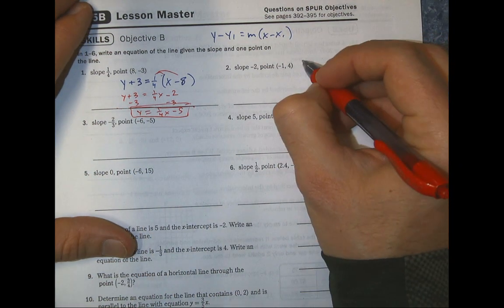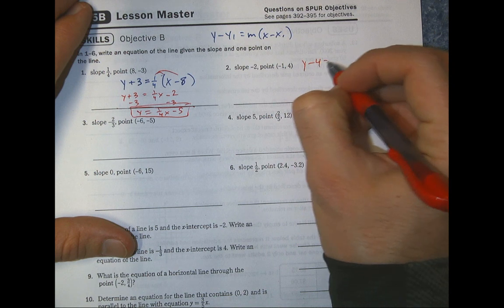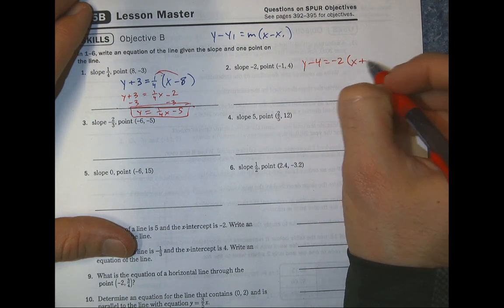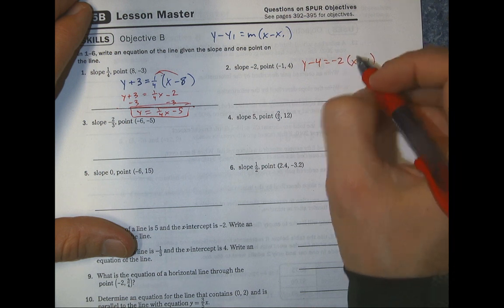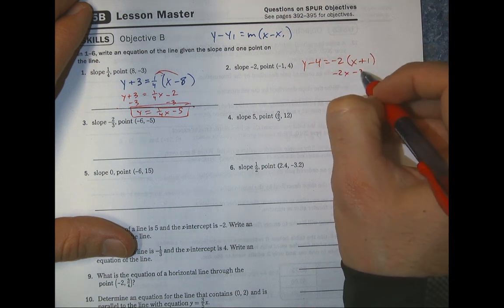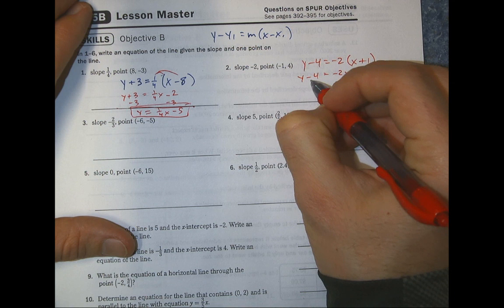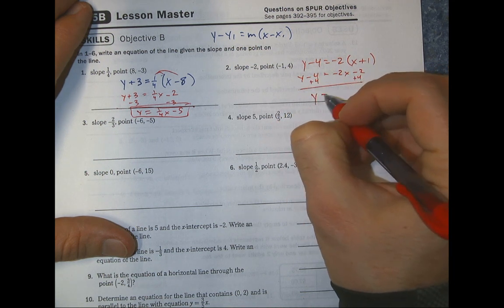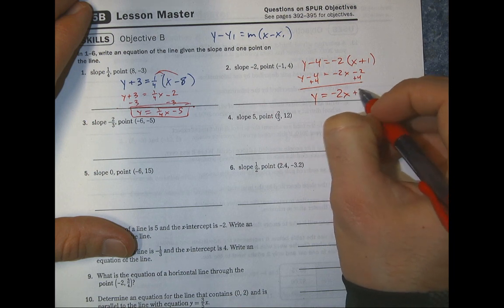Okay, sliding over, y minus my y value of 4, slope is -2, x minus a -1, so I write plus 1. Distribute, that's -2x minus 2. Add the 4 to get rid of it. And I have y equals -2x plus 2.